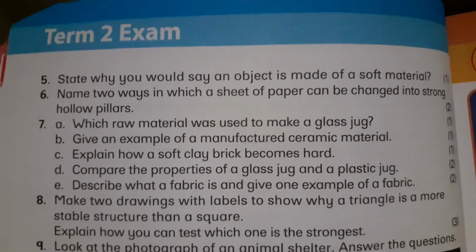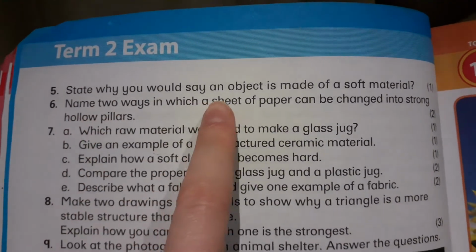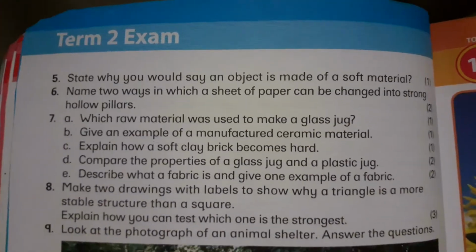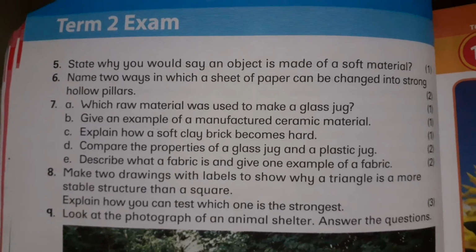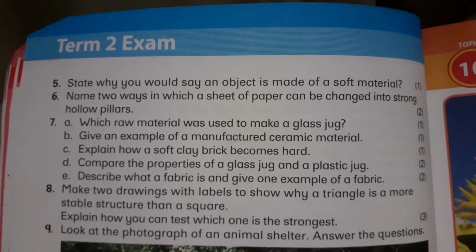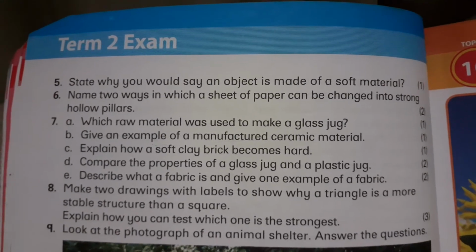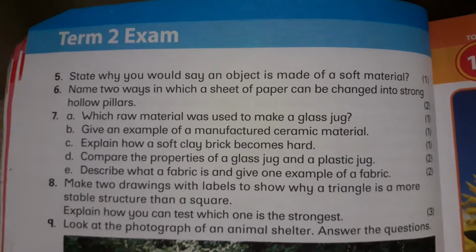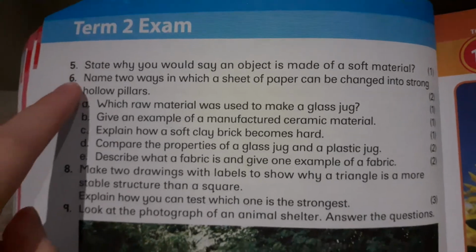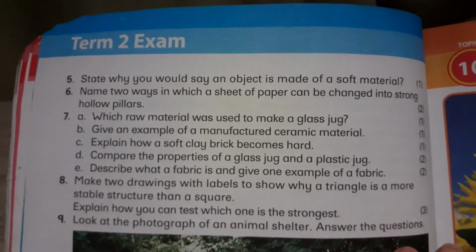Question 5 says, state why you would say an object is made of a soft material. So tell me, how do you know an object is made out of soft material? Can you see it? Can you feel it? Can you touch it? What does it do that you know it's a soft material? Question 6, you're not going to do that one.